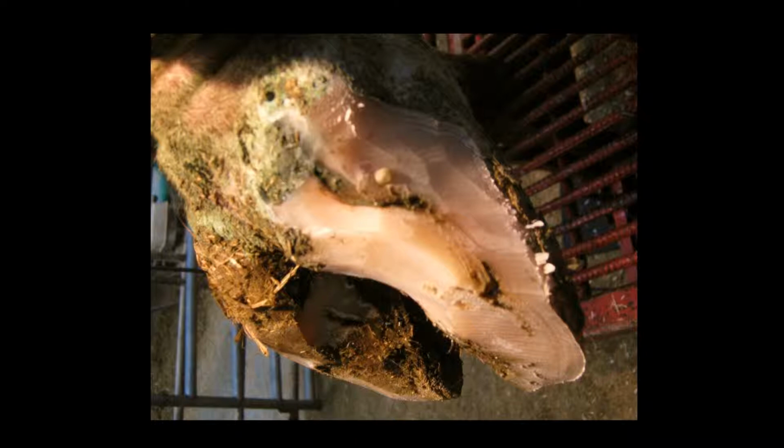White line disease can appear as an acute and painful condition. However, there are gradients of white line lesions, and appropriate early treatment is critical to successful resolution.